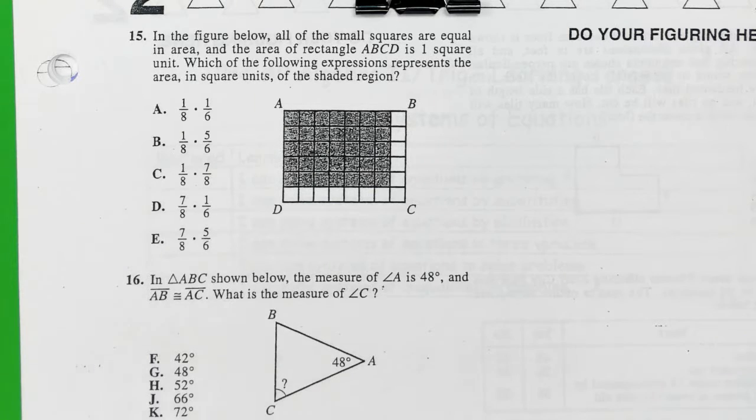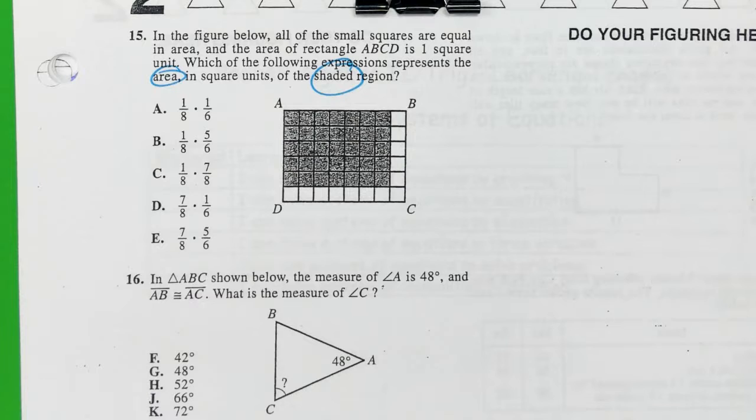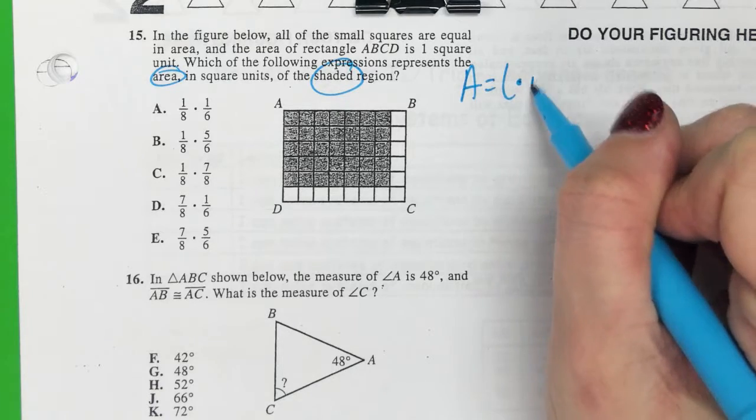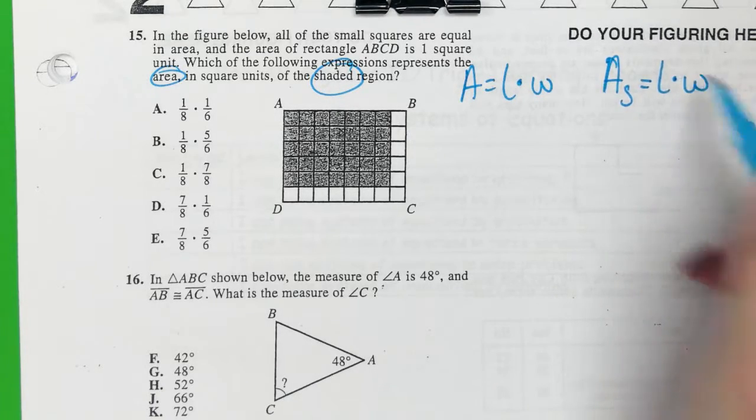All right, look at 15. Now, guys, remember on ACT, the only thing we're worried about is the actual question, not everything that it says. So what's the actual question on number 15? All right, so what are the two important things about that? Very good. What is area, guys? Beautiful. But then I have to find the area of the shaded region as well, okay?